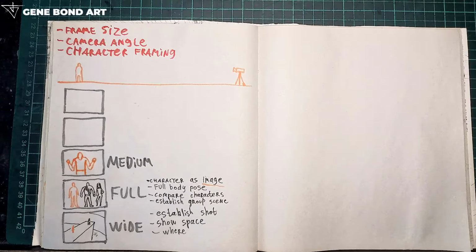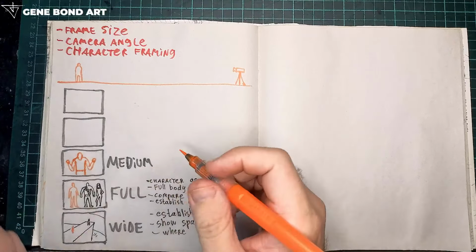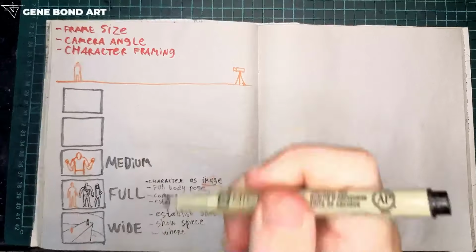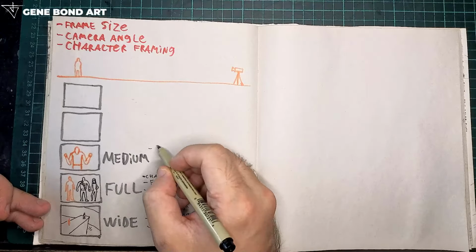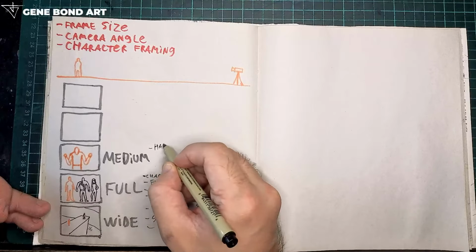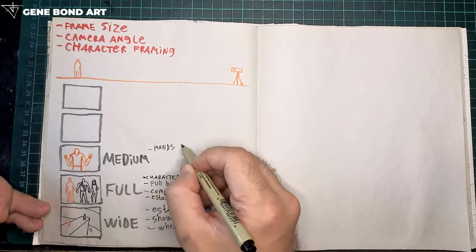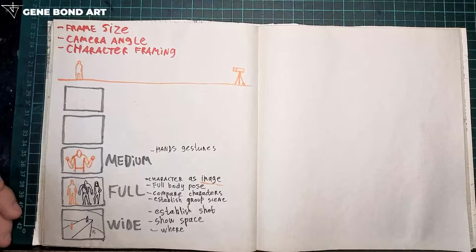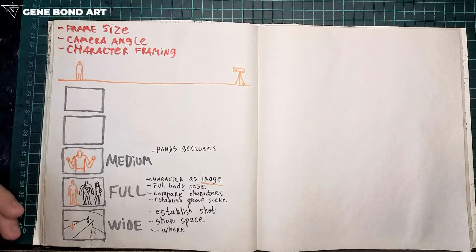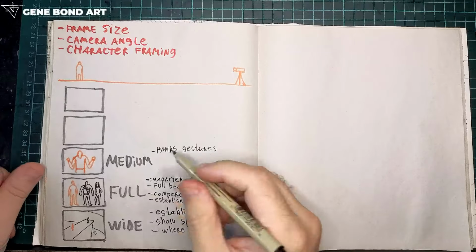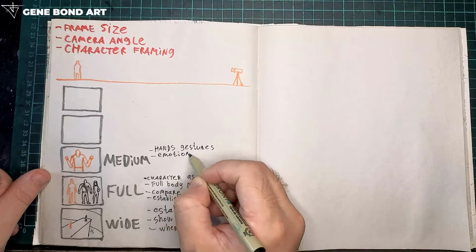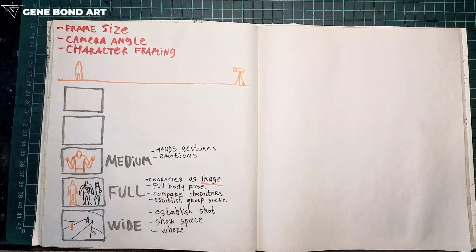There are variations of this, subcategories. Let me show hand gestures. Imagine in a movie you want to show a character more closely so we can see his emotions together with the hands.